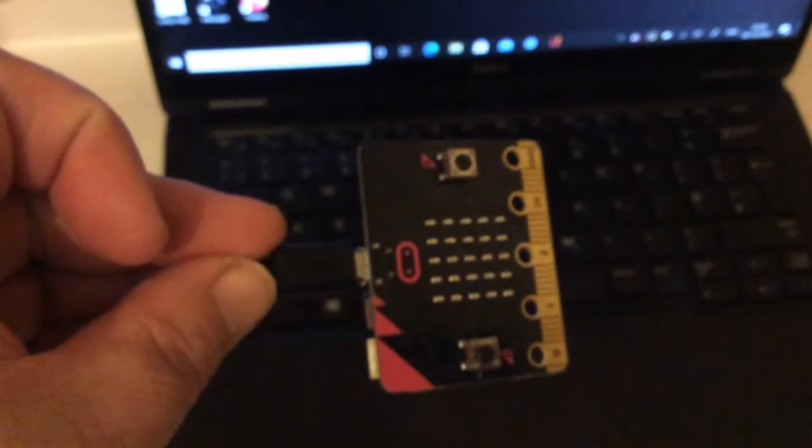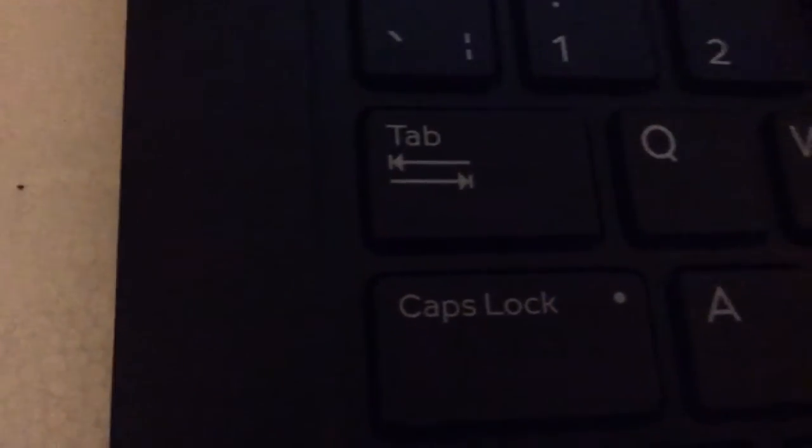Okay, so here's the Microbit, and I've got it attached to the cable. What I just need to do is plug my cable into my laptop here, just plugging into the side of the laptop. There, the Microbit is now plugged into the laptop via the cable.